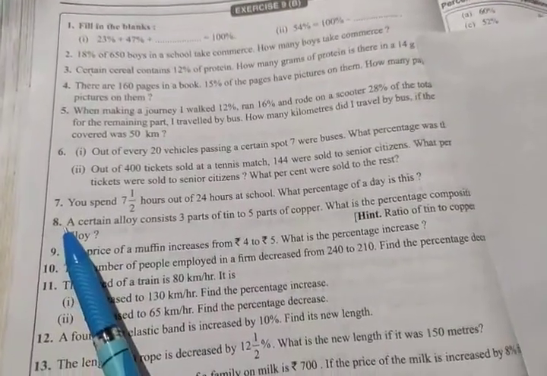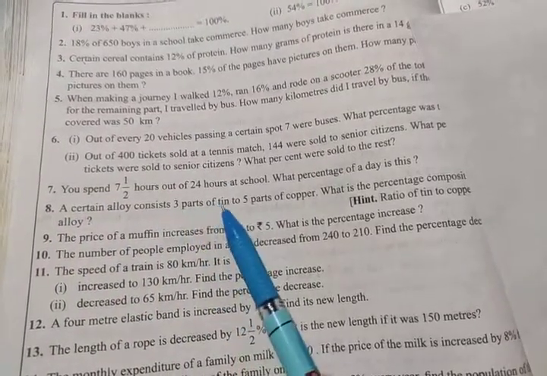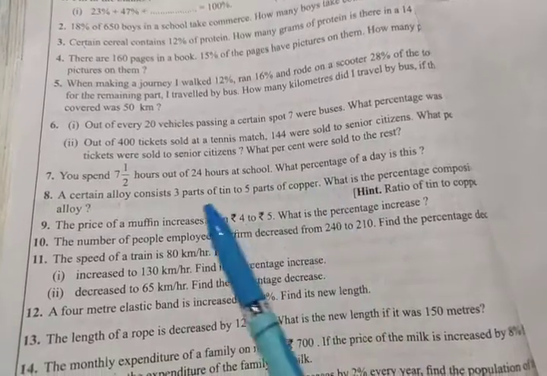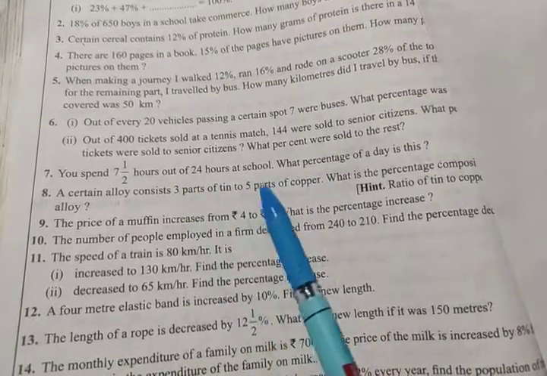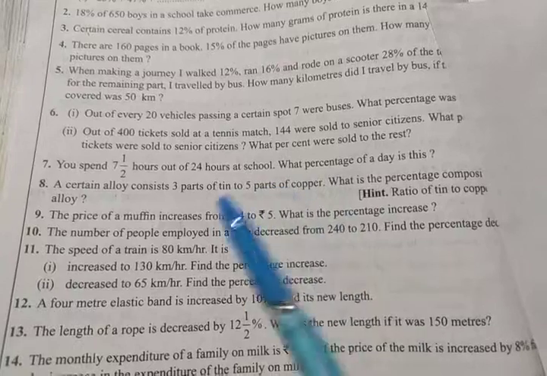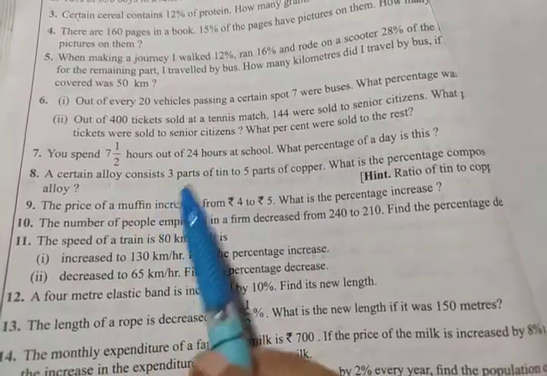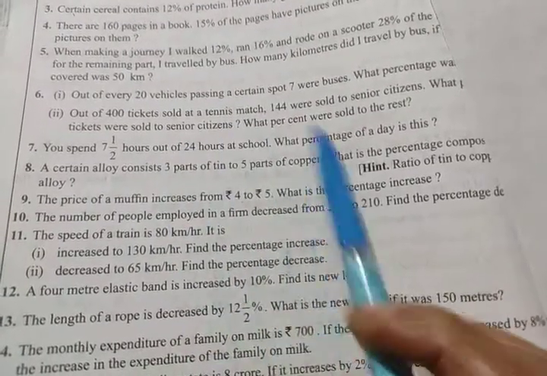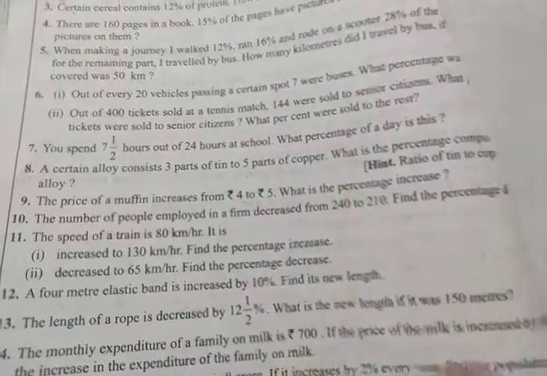Question number 8. A certain alloy consists of 3 parts of tin to 5 parts of copper. Now see here, 3 parts of tin and 5 parts of copper. That means 3 by 5 is its ratio. Now see, if there are 3 parts of tin and 5 parts of copper, then how many will be the total parts? 3 parts of tin plus 5 parts of copper.